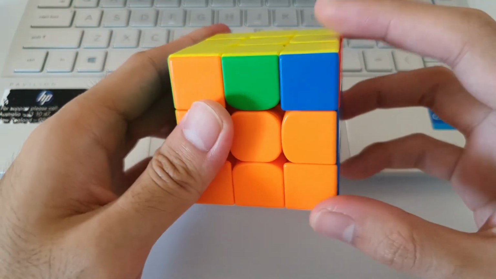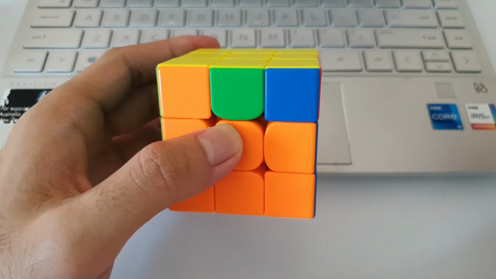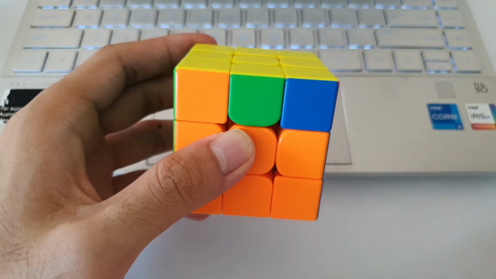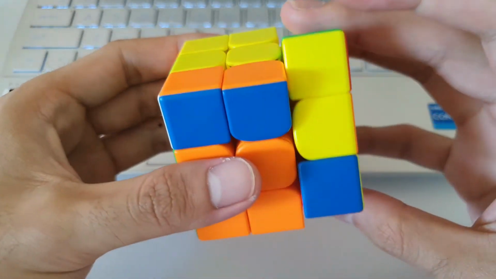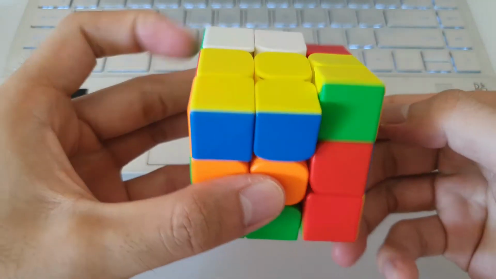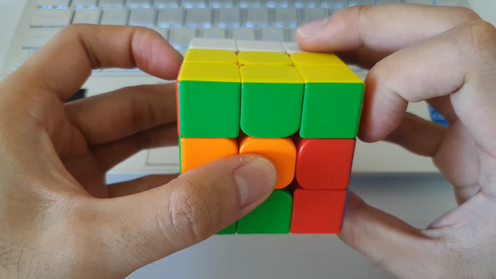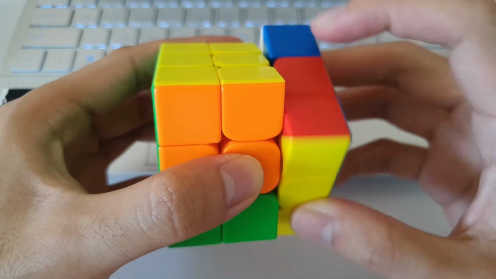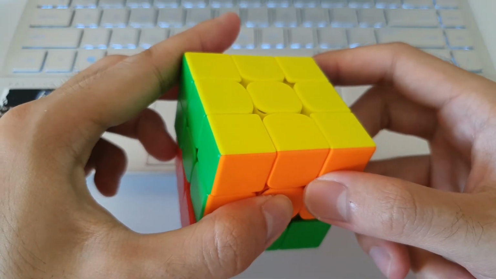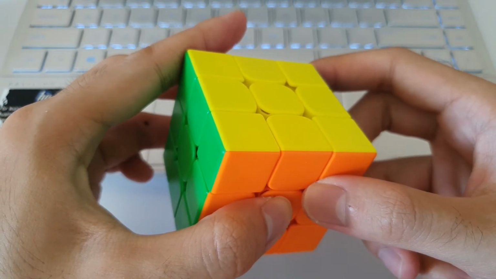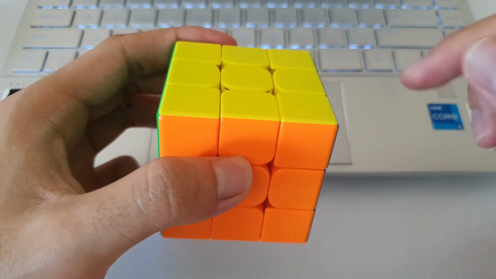So an example of an algorithm that uses both of those would be a GD Perm, which uses quite a lot of fancy finger tricks, but if you do them properly, the GD Perm can actually be done very quickly. So it starts off with a bit of a regrip, which is fine. But you'll notice here, I'll have to use my index finger on my left hand to push the U layer over. And at the end here, I'll need to use my ring finger on my left hand to do the final D prime.